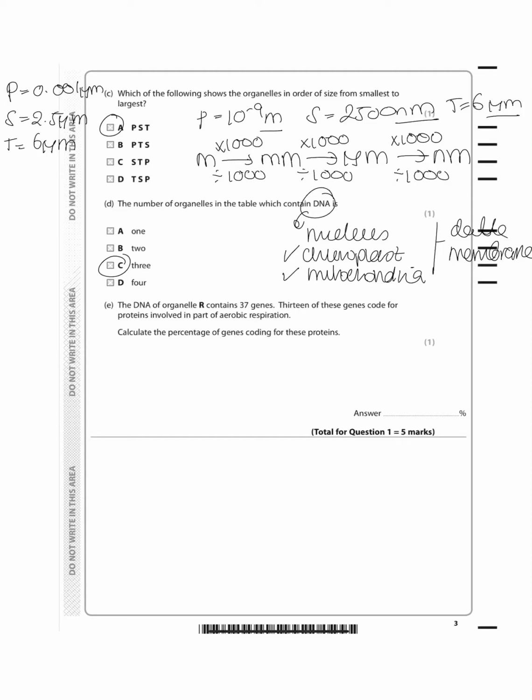Part E. The DNA of organelle R contains 37 genes. 13 of these genes code for proteins involved in part of aerobic respiration. Calculate the percentage of genes coding for these proteins. So whenever they say percentage, that means we're going to have to times by 100 at the end. But we have 13 genes, and the total is 37.